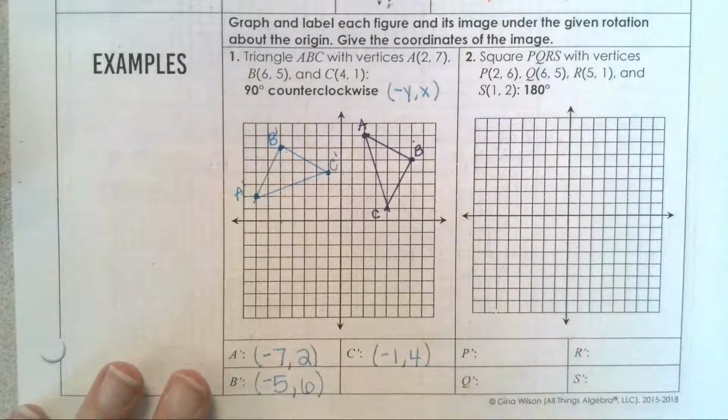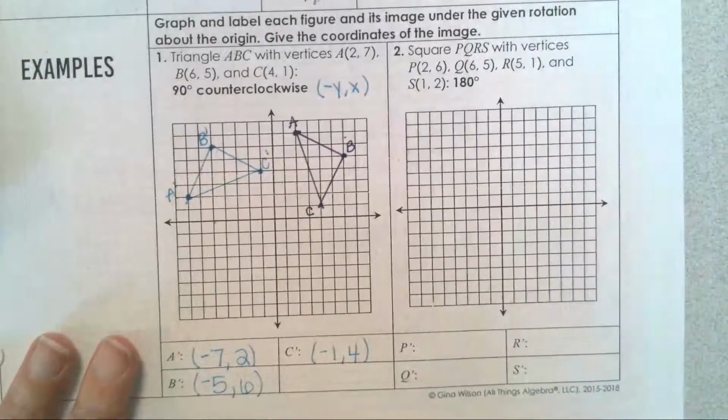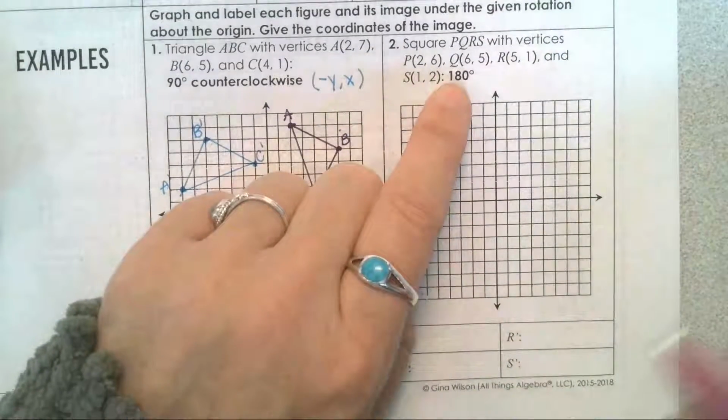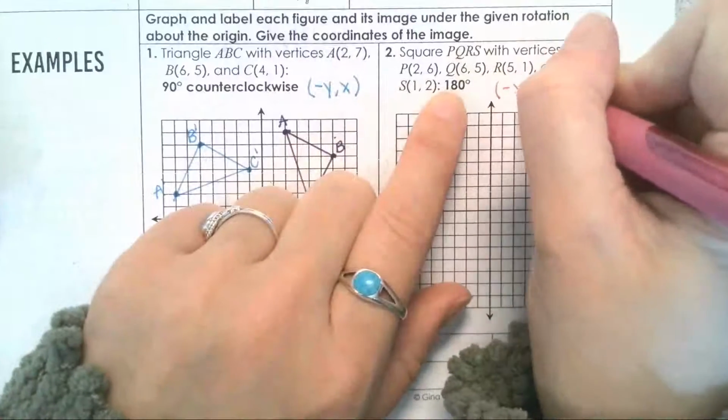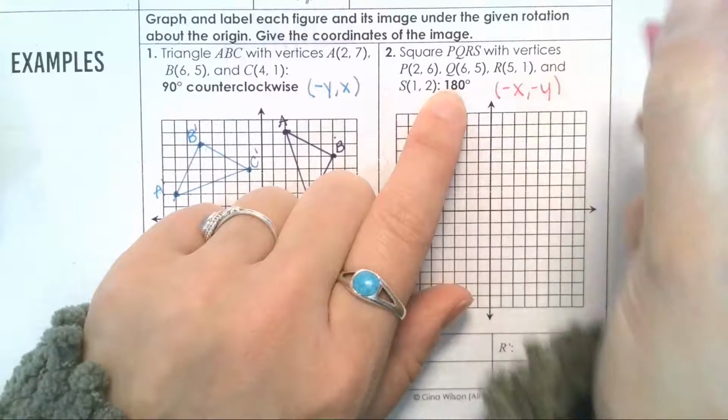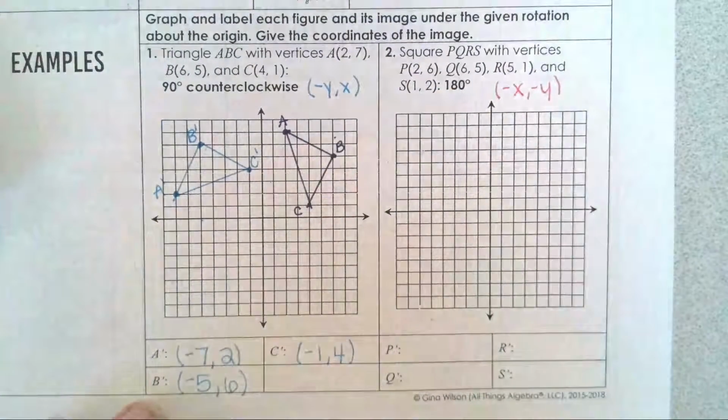All right, let's move on and look at another example. This is going to be 180 degrees. So first thing I'm going to do is write out my rule, which is going to be negative x comma negative y, and then I'm going to go ahead and graph my square.